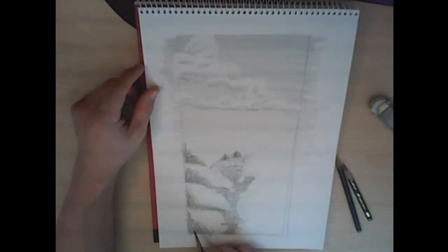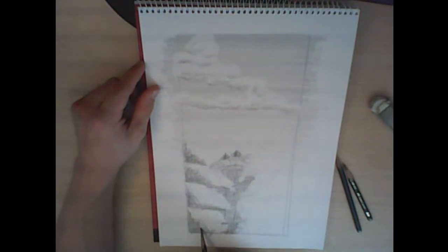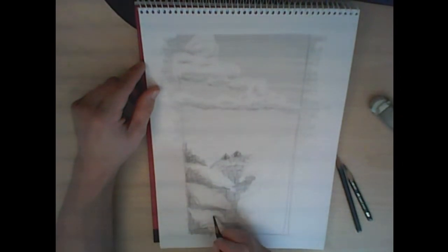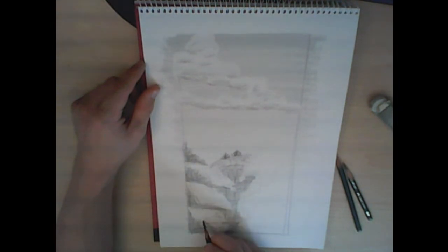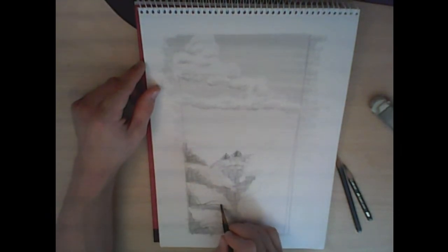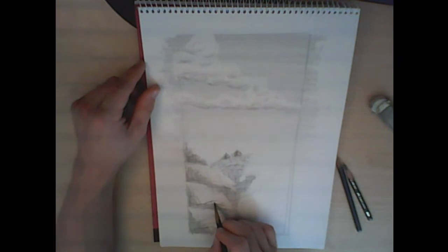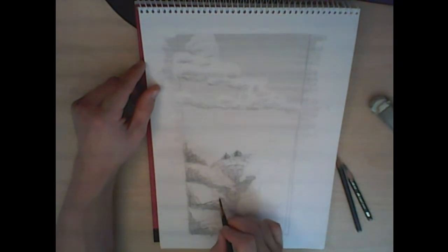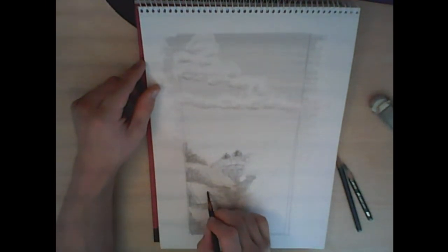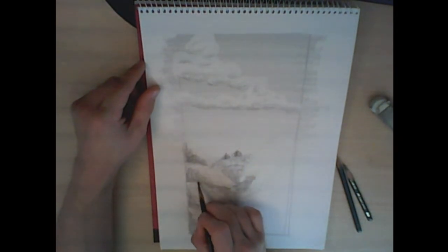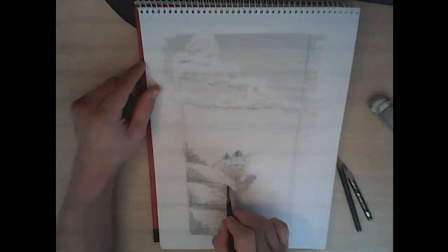Okay, now some branches can be seen growing to the outside. Here as well. And over here.